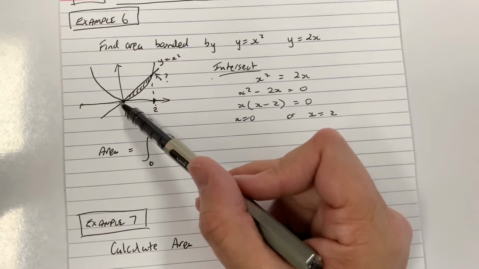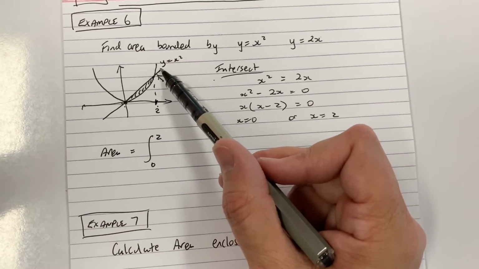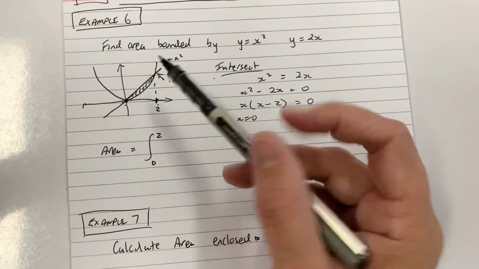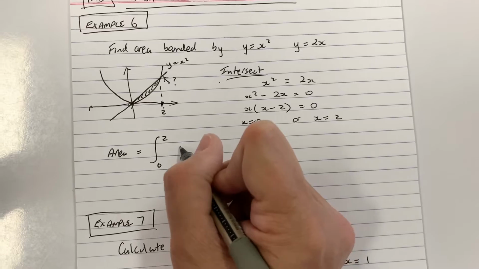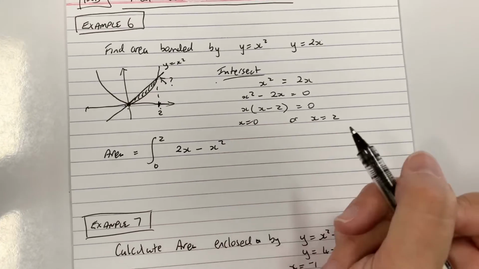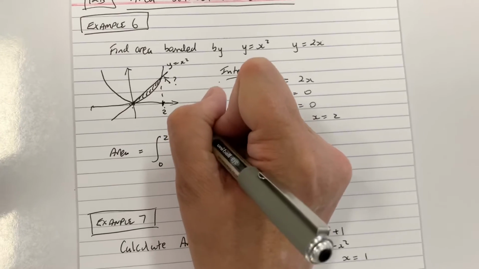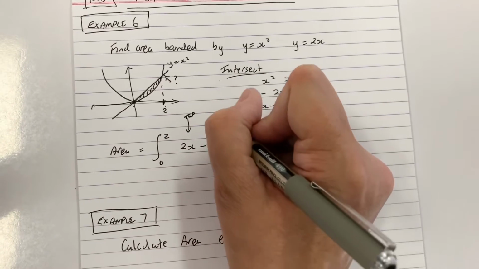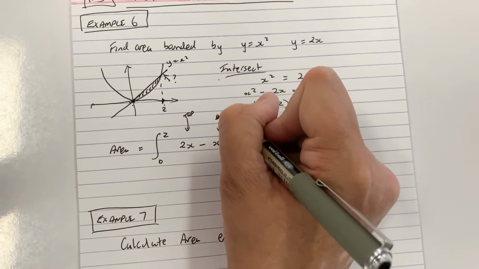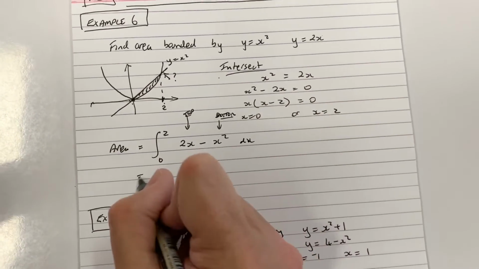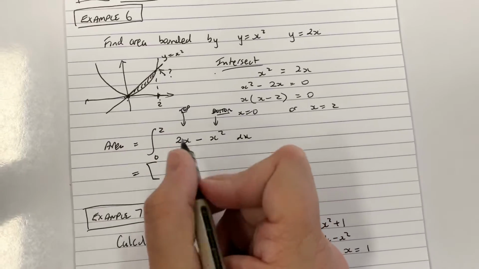We then look at which equation, which curve is on top. The line is on top of the curve. So when we write it, the line is on top of the curve, we take it away. So this is essentially the top, and this is the bottom. So you do top take bottom, dx, integrate that out.